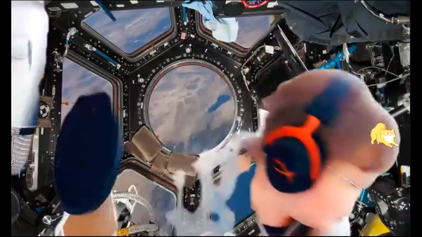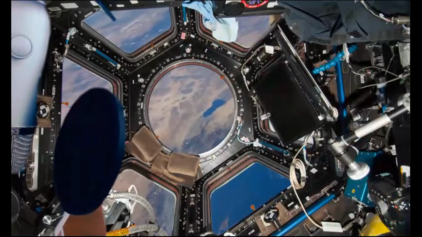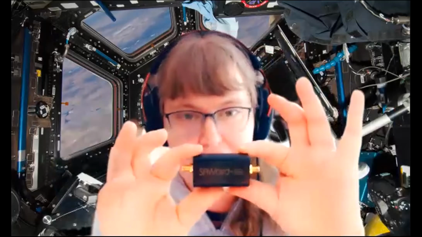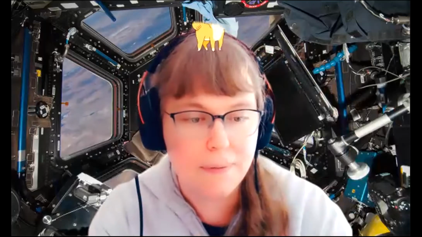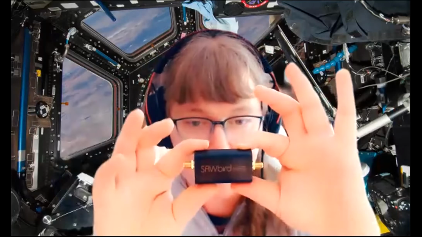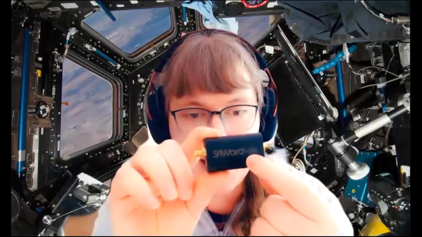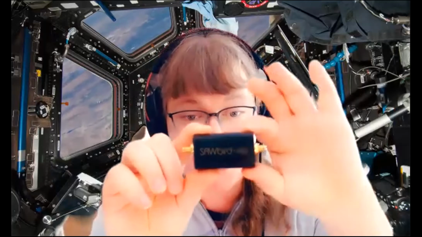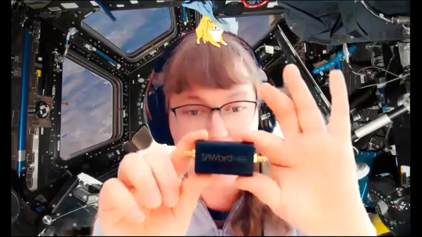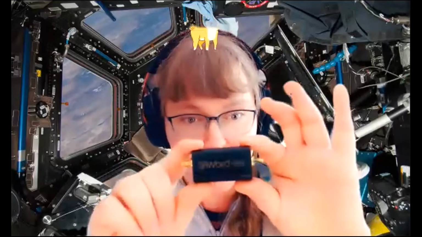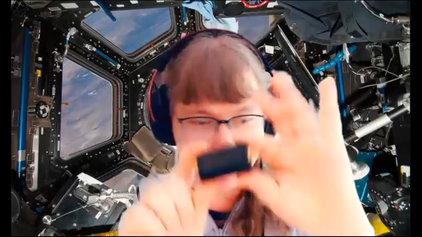And you can actually go onto Amazon and get 2-in-1s like this. This one is specifically for NOAA satellites. It's a low noise amplifier and a filter in one. So it'll filter out anything else that's not within the normal NOAA 137 megahertz, and also amplify the signal.